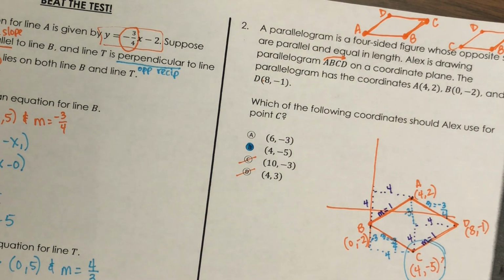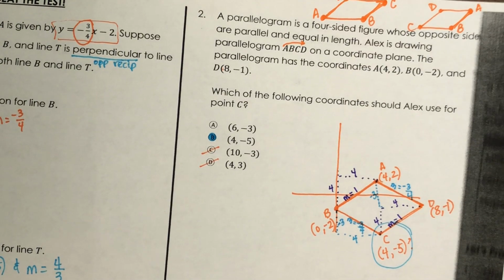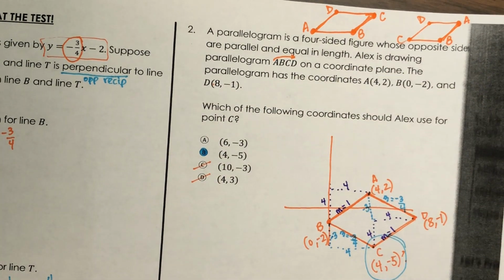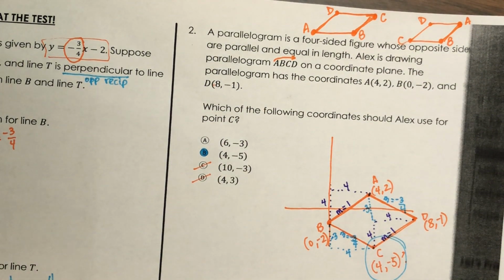There you go. All right, that one was pretty long and complicated, but at least you've seen one like it. So if you ever run into one kind of like this, maybe that'll work. Good luck.